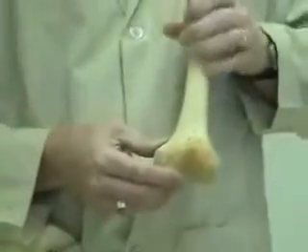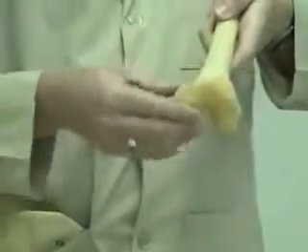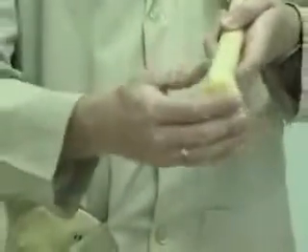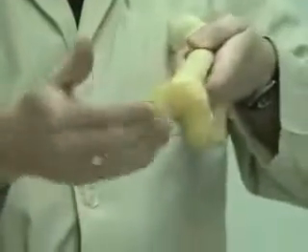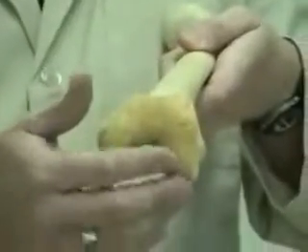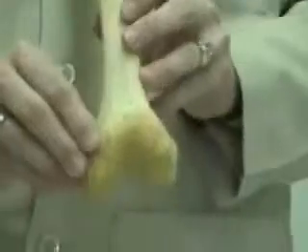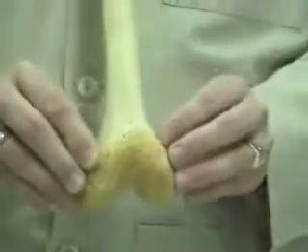We have the smooth articulating surfaces that are going to be involved in the knee joint, known as the medial condyle and the lateral condyle. And then the bone surrounding that area is known as the medial epicondyle and the lateral epicondyle.